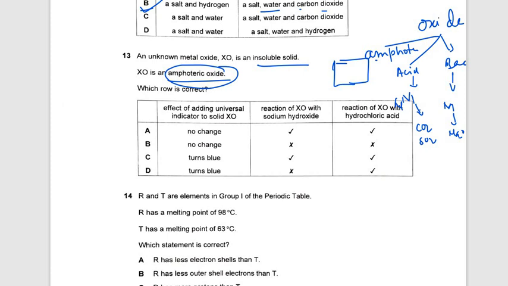Now let's see the options. It is an amphoteric oxide, so it should react with acid and base. Which one is correct? It is reacting with acid and base.